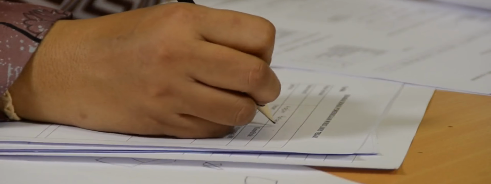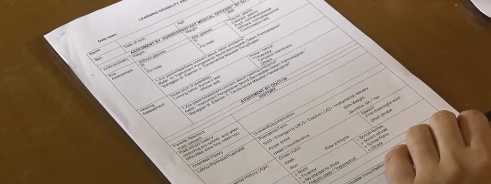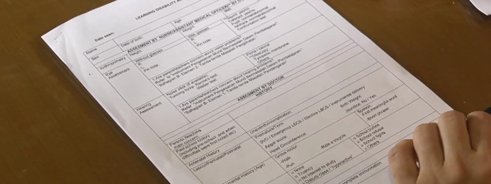Learning disability assessment form should be filled up by the nurses, medical assistant and also doctors. There are 10 components that should be assessed during the consultation and examination. The examiner should enter the patient's name, gender, date of birth, age, and assessment anthropometry should be done by the nurses or medical assistant.